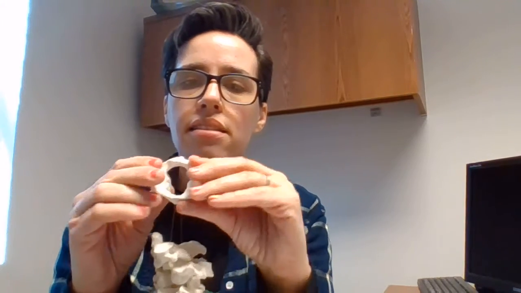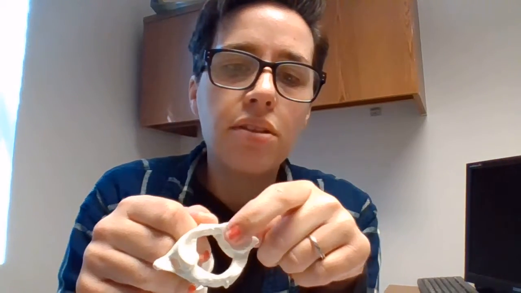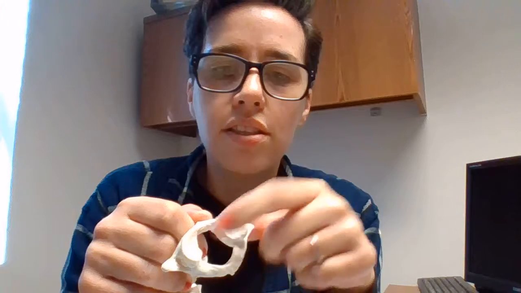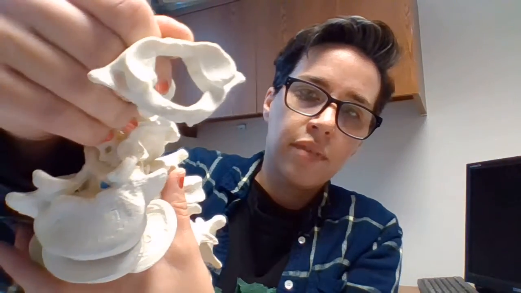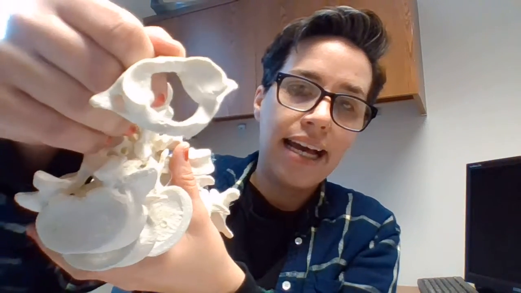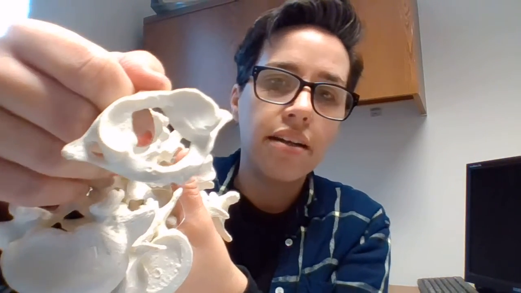Second of all, I know that this is an atlas. The reason that I know it's an atlas, A-T-L-A-S, is because it looks like the occipital condyles. If you remember the occipital condyles from the skull, this just looks like it articulates with the occipital condyles, wouldn't you say? So that's how I know it is an atlas. It looks just like it would articulate with the occipital condyles of the skull.